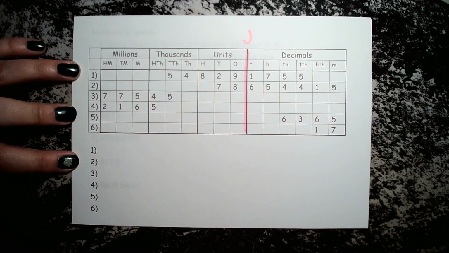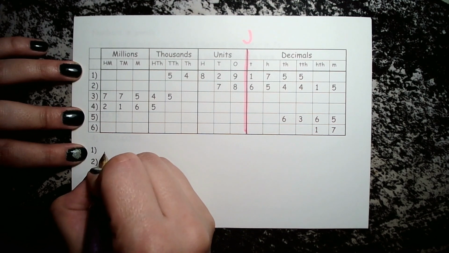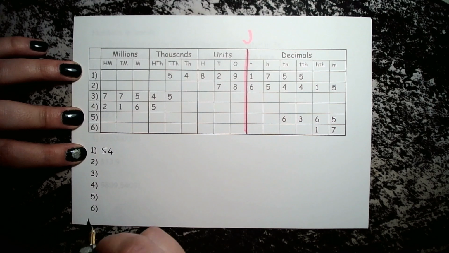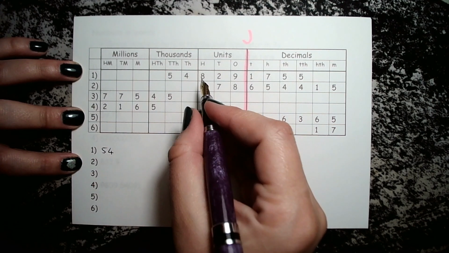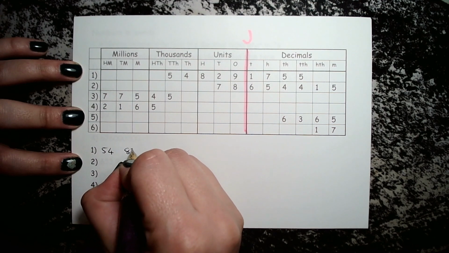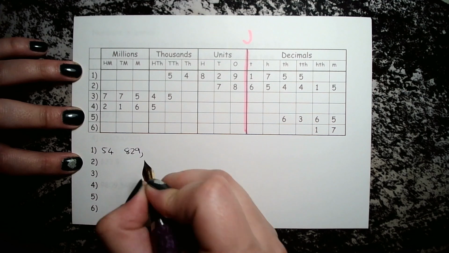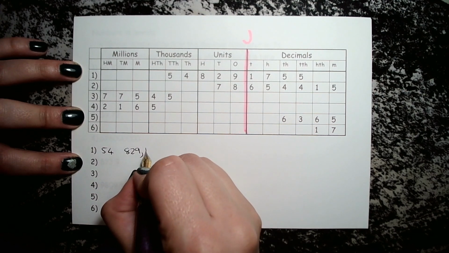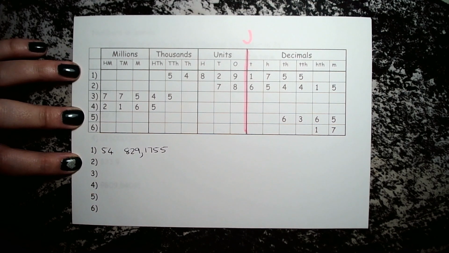So for number one, we will have 54,000, and then we use the space as our thousand separator, 829. Then we put our comma for our decimal separator, 1755. And that is how you would write that number down.